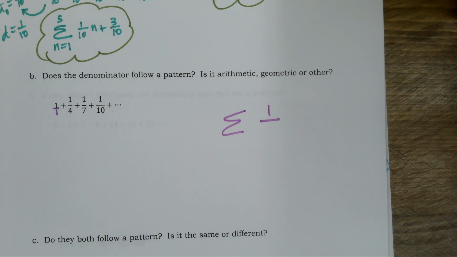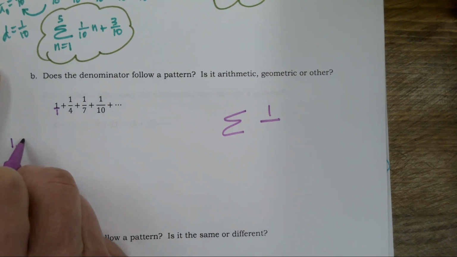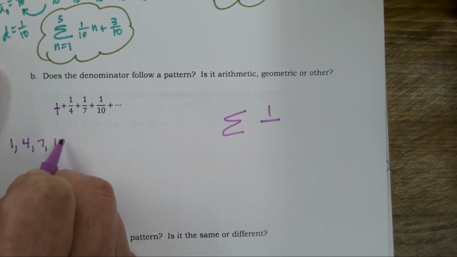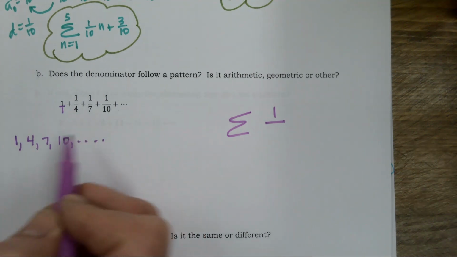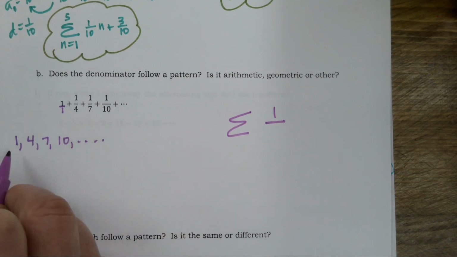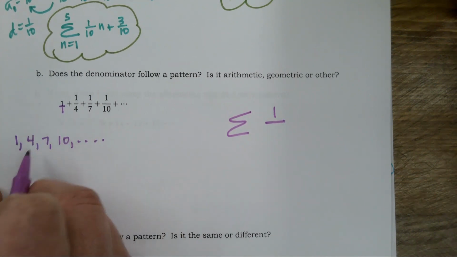Now I'm going to look at the bottom. I'm going to separate the bottom from this. I just want to look at the series 1, 4, 7, 10, and so on. The top is constant. It's always 1. The bottom is changing. Is the bottom changing in a pattern? Yeah. In fact, it's another arithmetic sequence, right? 1, 4, 7, 10, that's plus 3 every time.